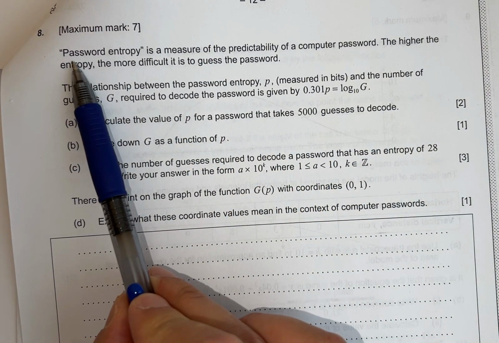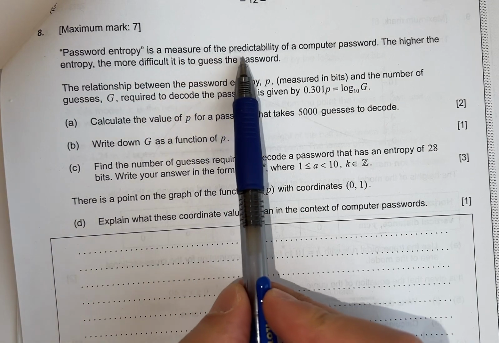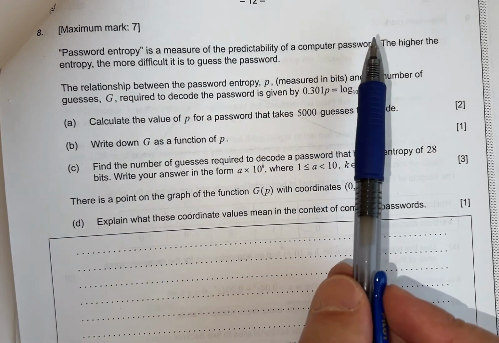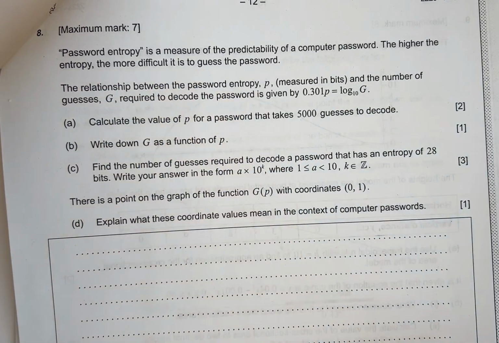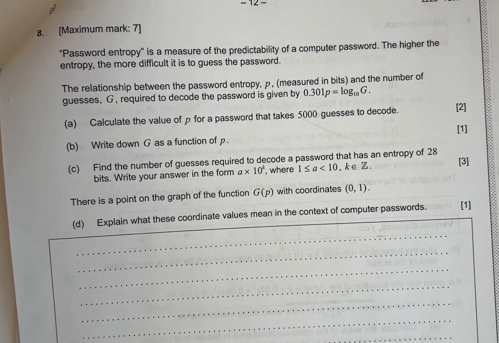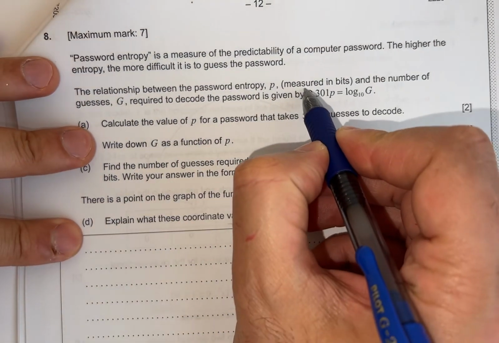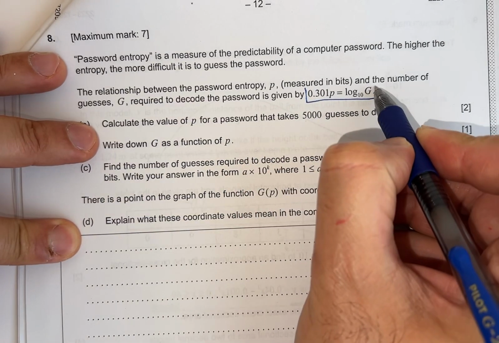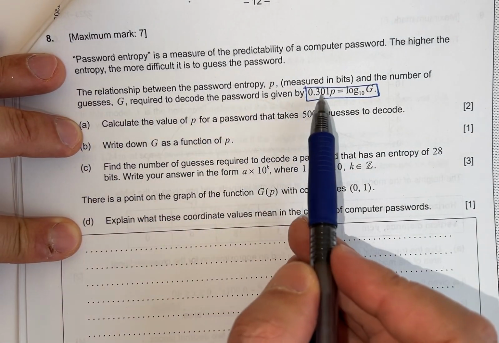So the question says password entropy is a measure of the predictability of a computer password. The higher the entropy, the more difficult it is to guess the password. So the more letters or digits you have, the more difficult it is. They give you a function here in the question. It looks like there's a function, but we need to read the question. This is the relationship between P and G.